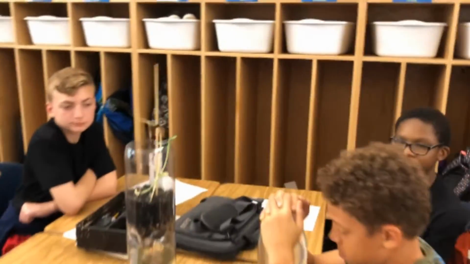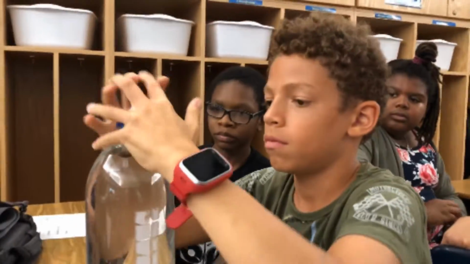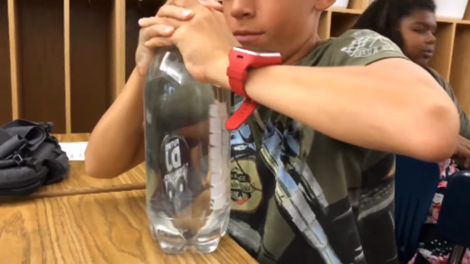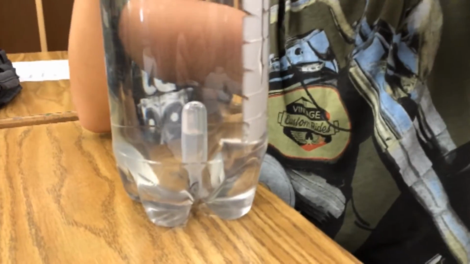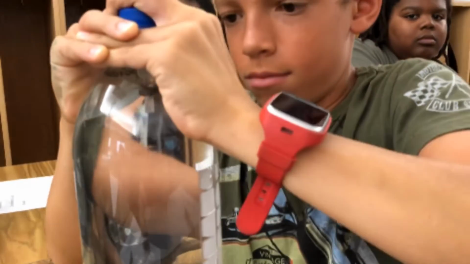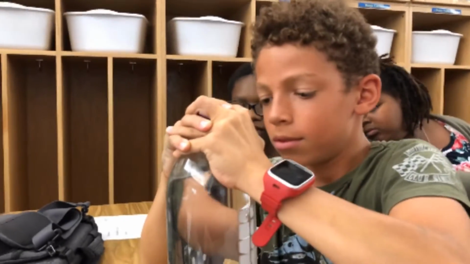Okay, I'm coming over here to table 5 in the back. And it looks like, Alex, you've got your Cartesian diver, and it's diving. Now, I like yours because yours has a little propeller on it. So it actually spins when it dives. Isn't that cool? That's cool.